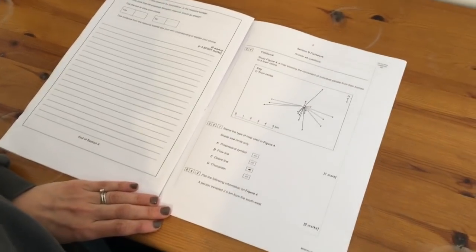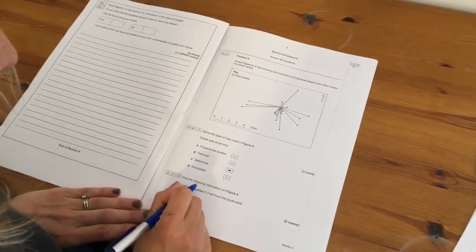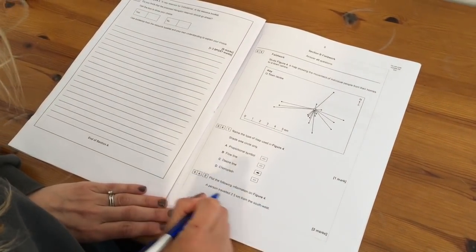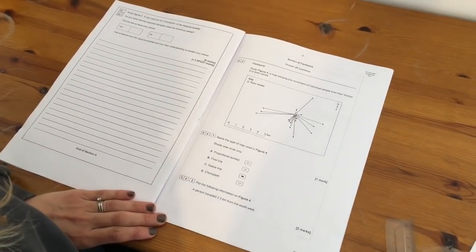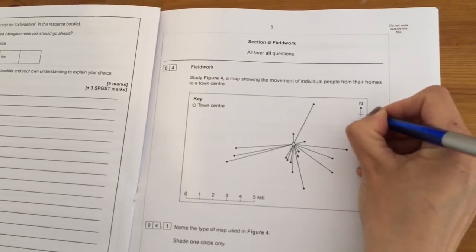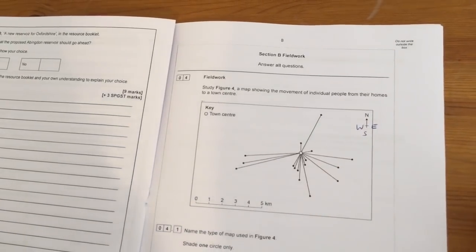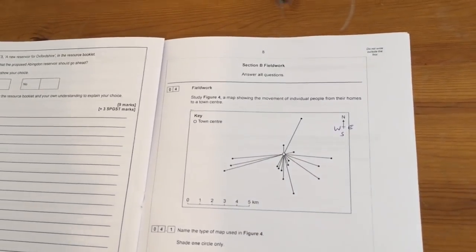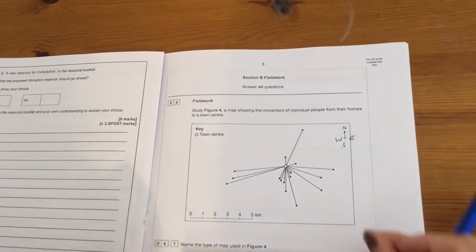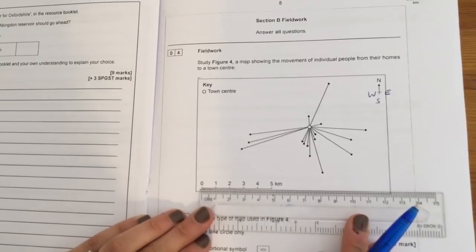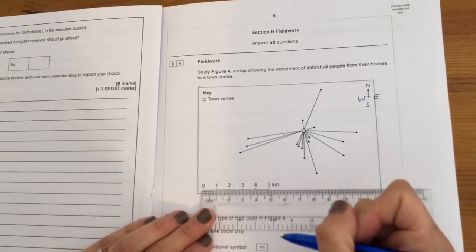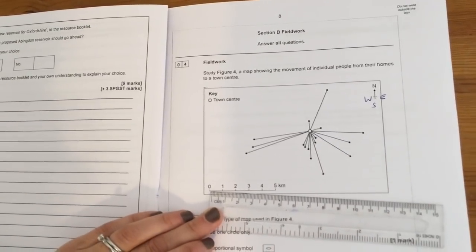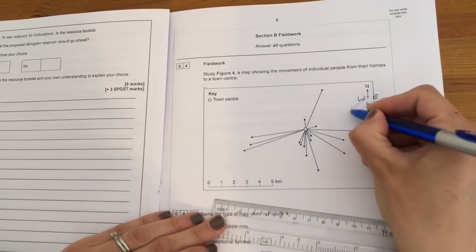That's question 1 done. Next question says, plot the following information on figure 4. So a person travelled 2.5 kilometres from the southwest. So first of all, we look at our directions here. If we're unsure, we have north, east, south, west. It's okay to write extra things on the paper if you want to. Now we have to look at the scale also. So the scale here, we'll put the ruler next to it. It's roughly 1 centimetre equals 1 kilometre. So we're going to measure 2.5 centimetres, 2.5 kilometres to the southwest, which is in this direction.